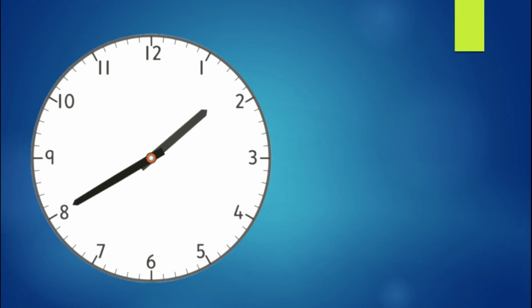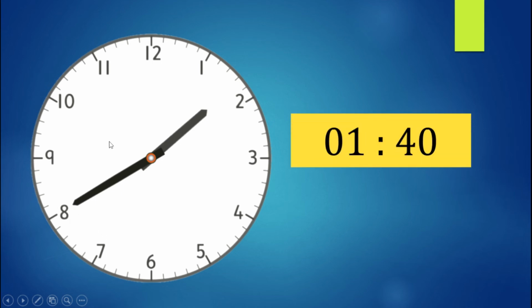What time is it? If you look at the hour, it is in the middle of 1 and 2, which means it's not yet at 2, so it's still at 1. So it is 1, and then count the minute. Let's count by 5. 5, 10, 15, 20, 25, 30, 35, 40. 1:40. And this is how you write 1:40.